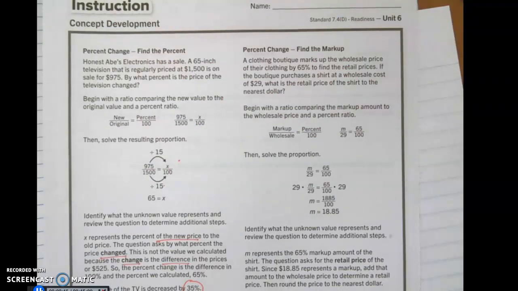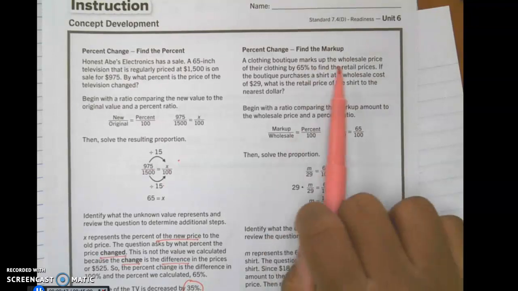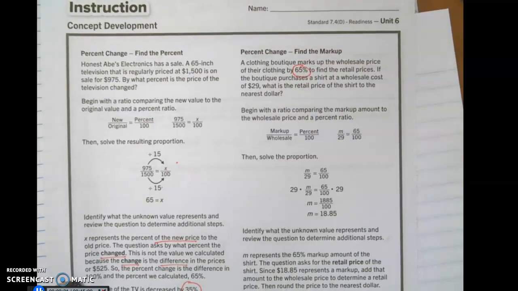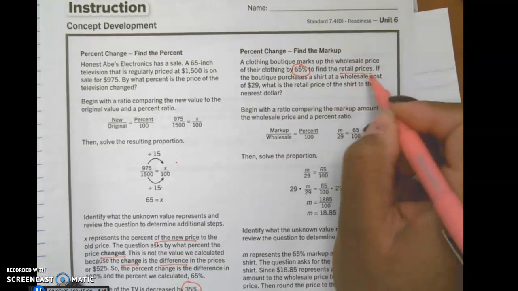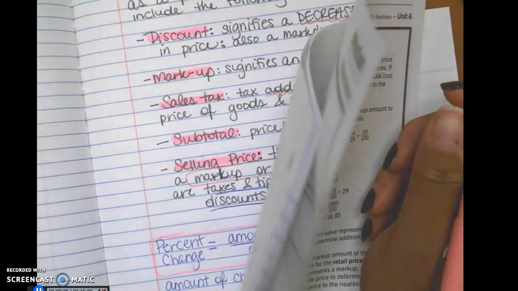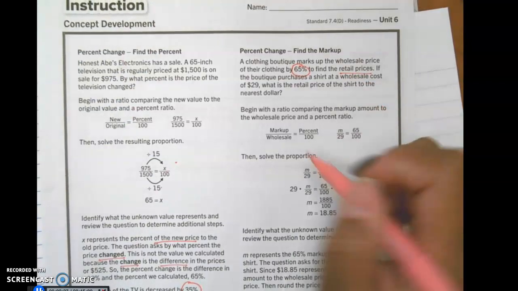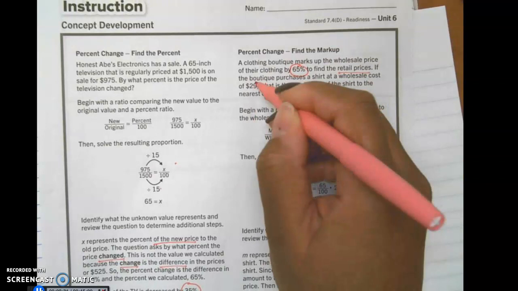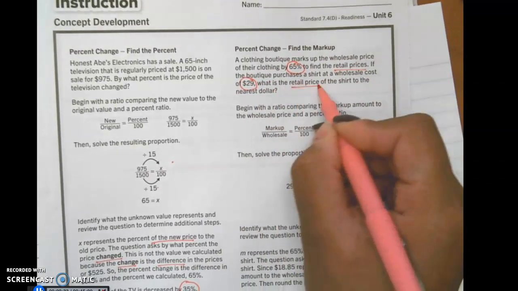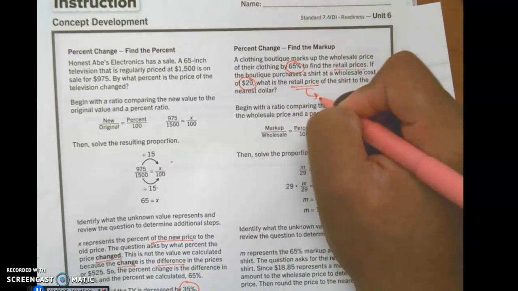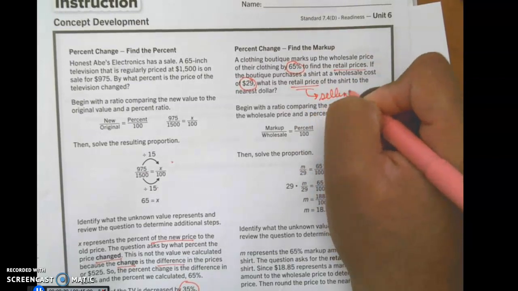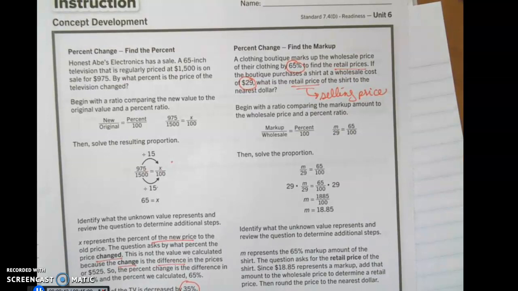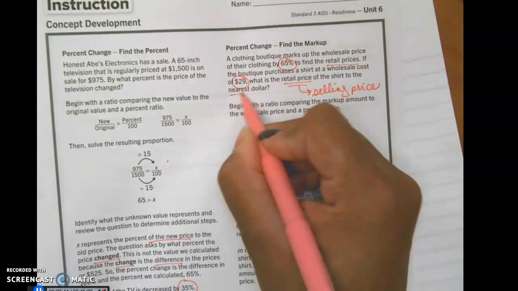The markup example says a clothing boutique marks up the wholesale price of their clothing by 65% to find the retail prices. This is what we just wrote in our notebook. This is our selling price, what we sell it for. If the boutique purchases a shirt at a wholesale cost of $29, what is the retail price or the selling price of the shirt to the nearest dollar?